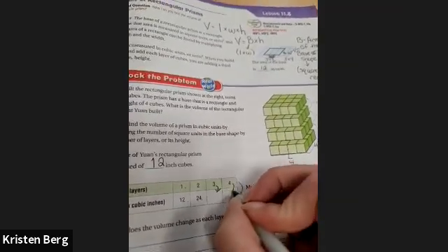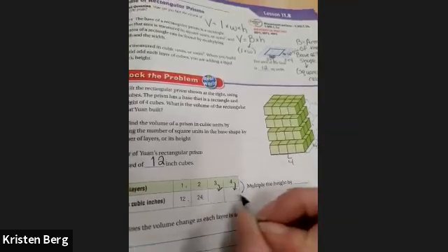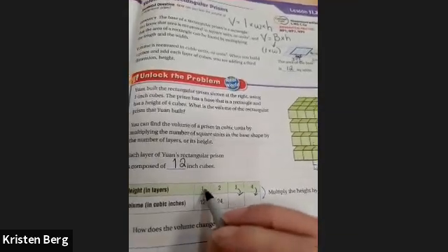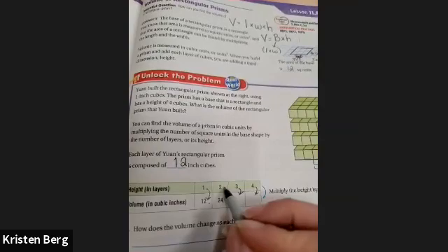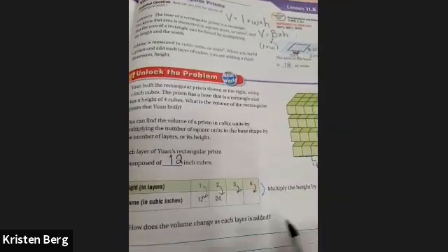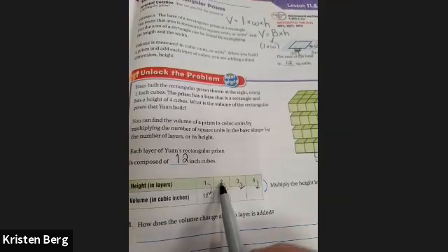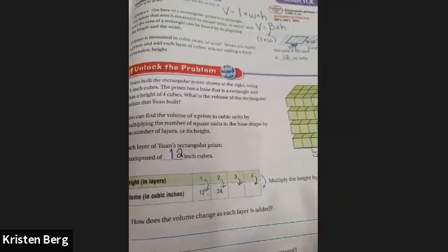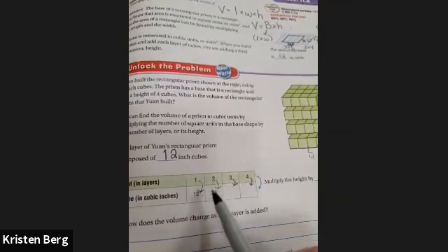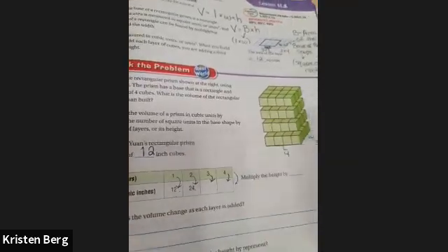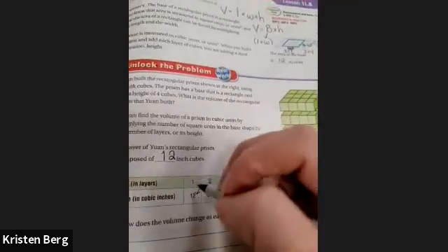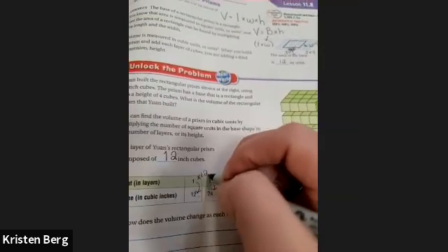And then 4 times something is going to give you this. So if you could see some type of a pattern here, what should you do to 1 to get it to 12? What should you do to 2 to get it to 24? If you look, the pattern is multiplying by 12.